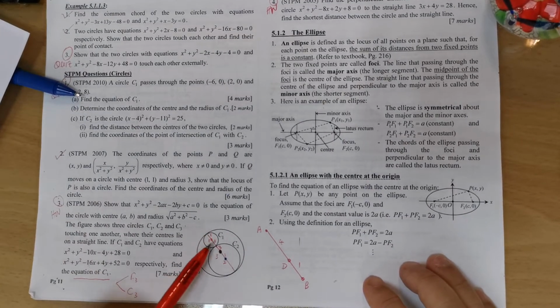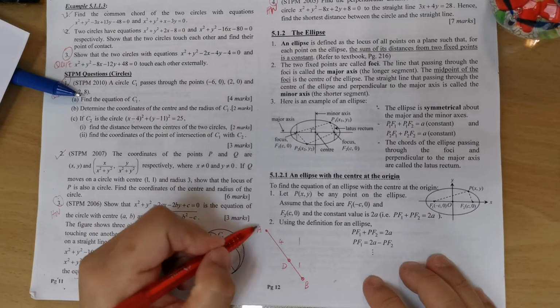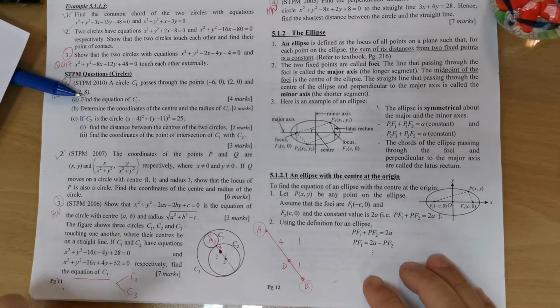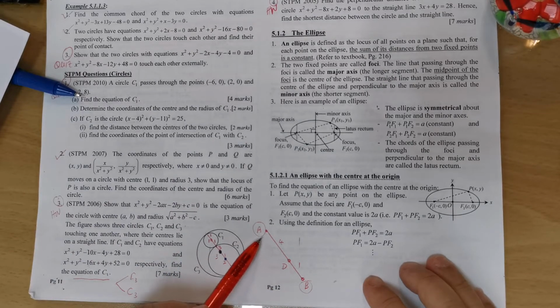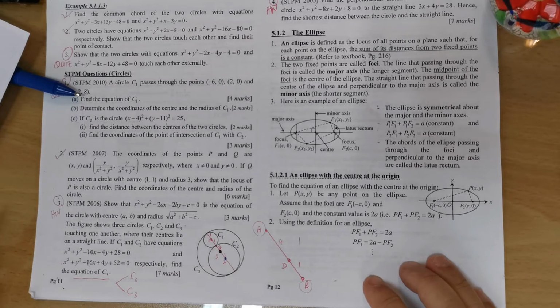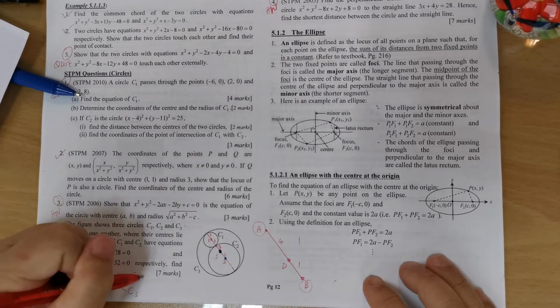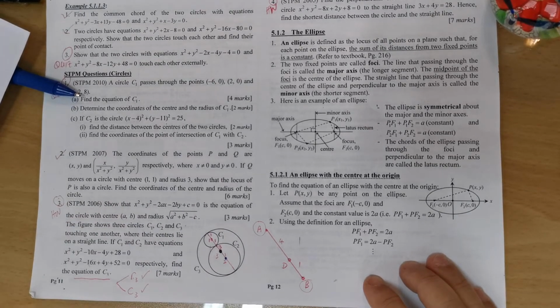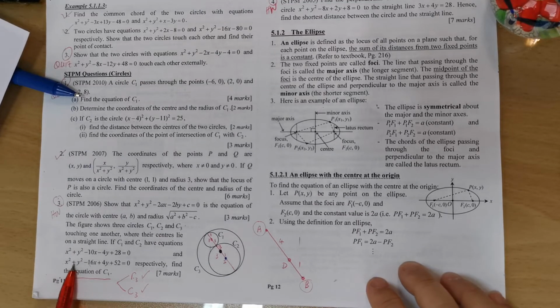So you have the center for C1 and the center for C2. By using the formula for ratio, you can calculate your D, the center. So you have radius and center, so you can form the equation. I want you to try this one as homework.